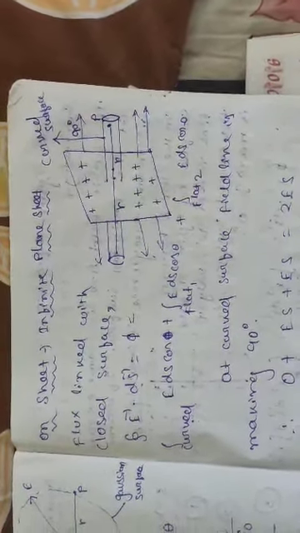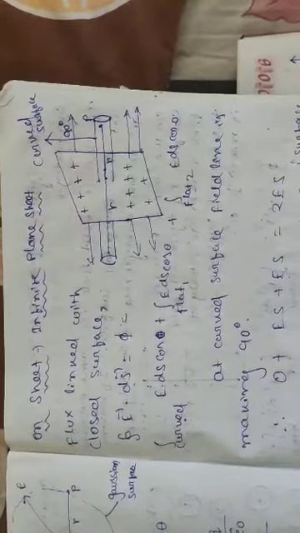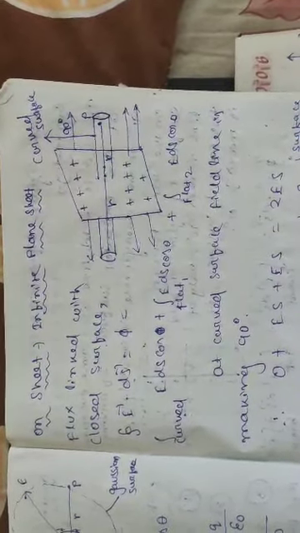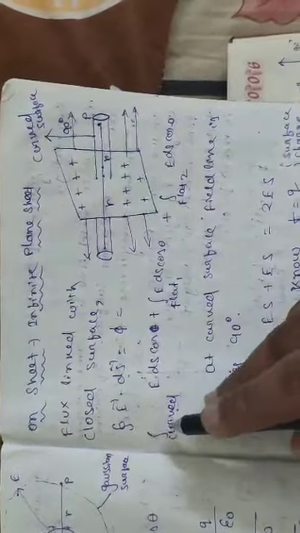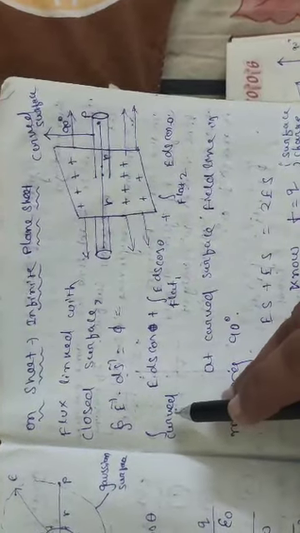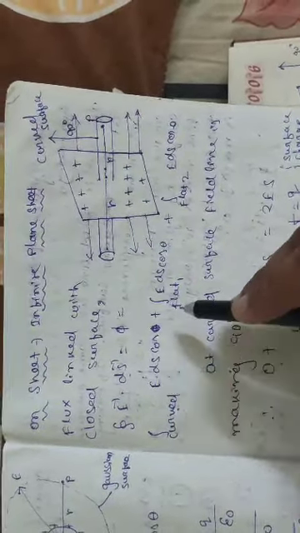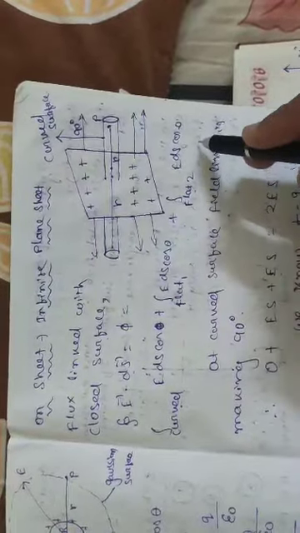Now let us see the full note on sheet, that is, the infinite plane sheet. The flux linked with the closed surface, we need to find the flux formula. Phi is equal to, how many surfaces are there? Integration over the curved surface, flat surface 1 and flat surface 2, of E ds cos theta, E ds cos theta, E ds cos theta.